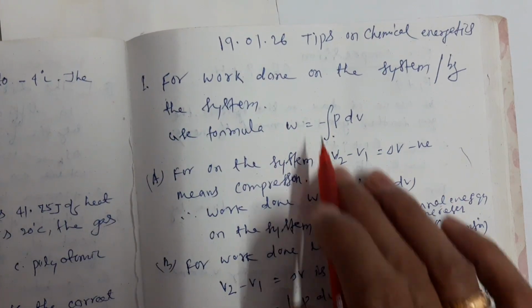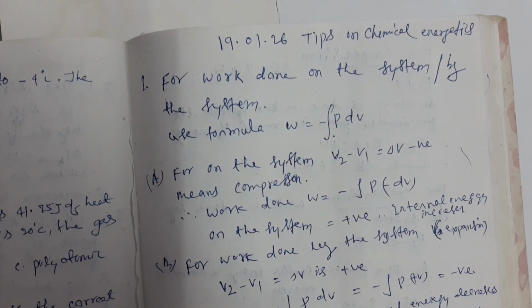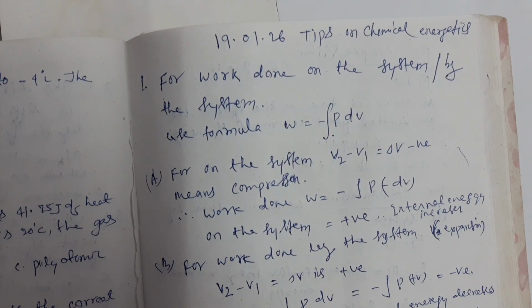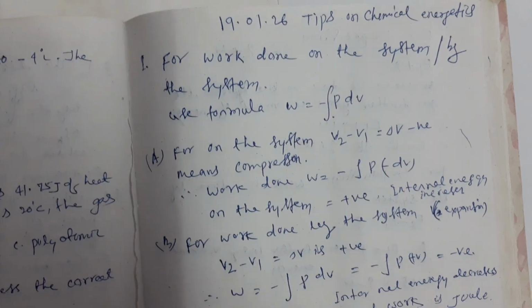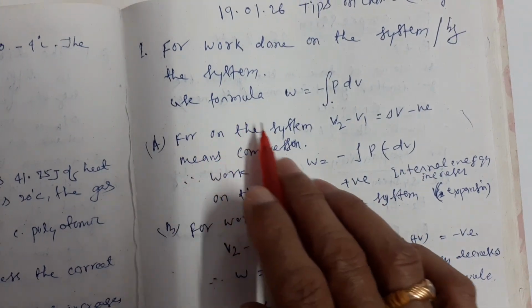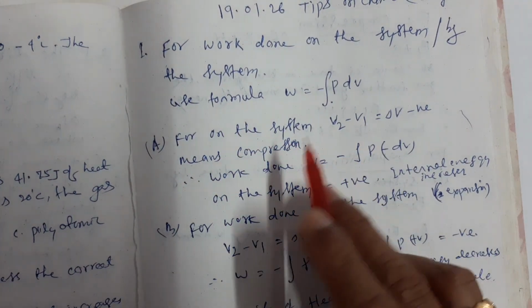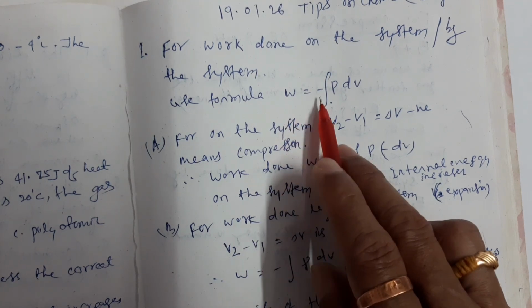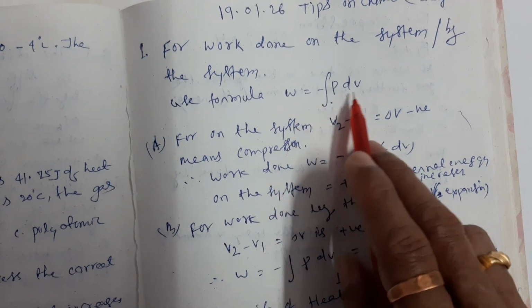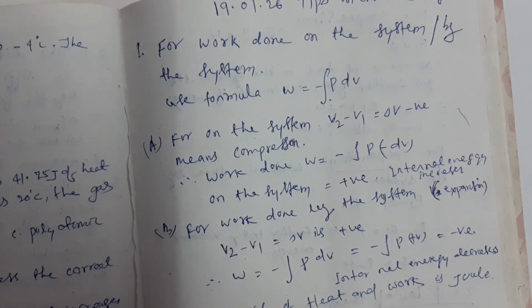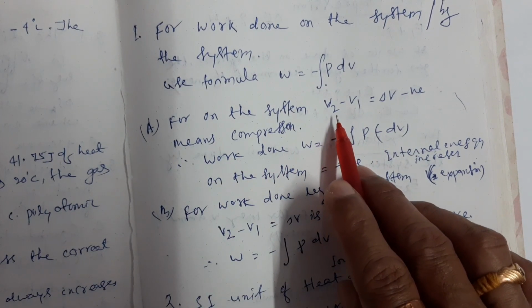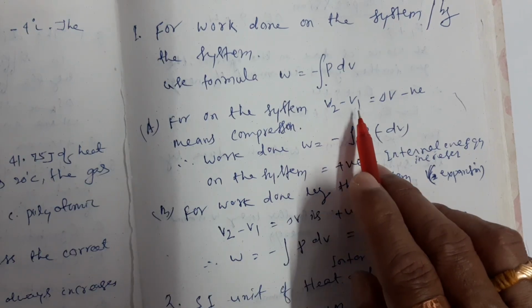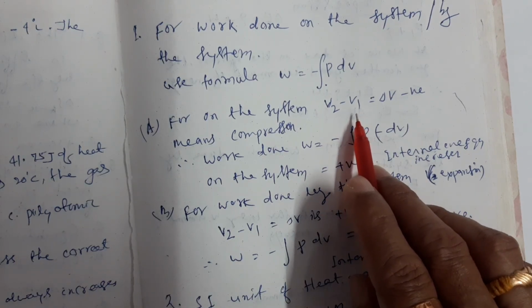First, work done. There are two types of work done: one is work done on the system, the other is work done by the system. Use the formula W is equal to minus integration PdV for both. Let us take work on the system first. V2 is the final volume, V1 is the initial volume, and it is compression.